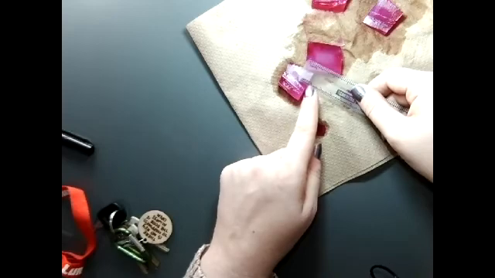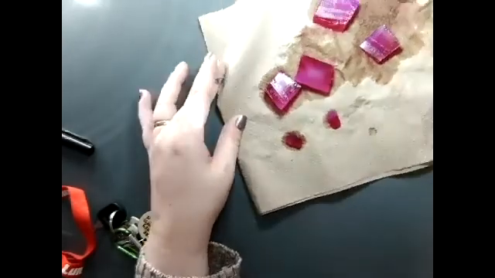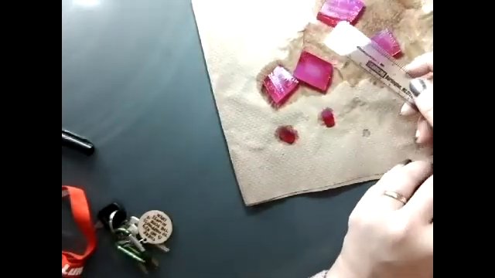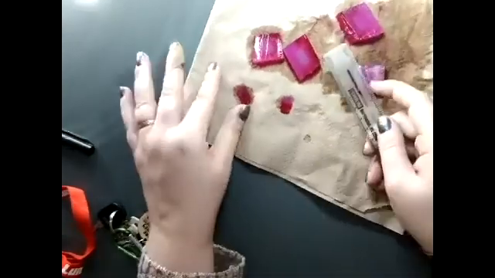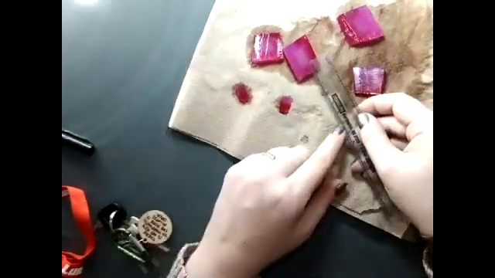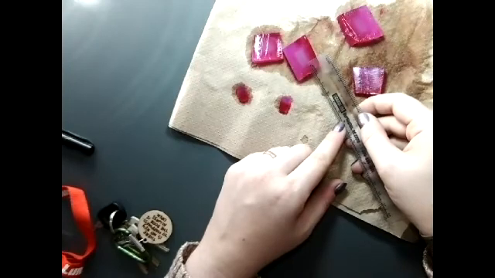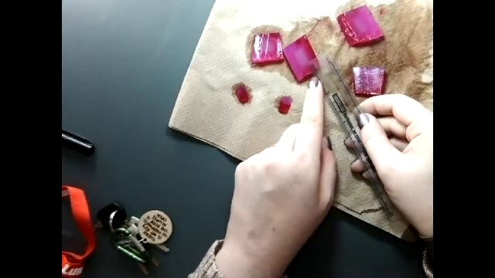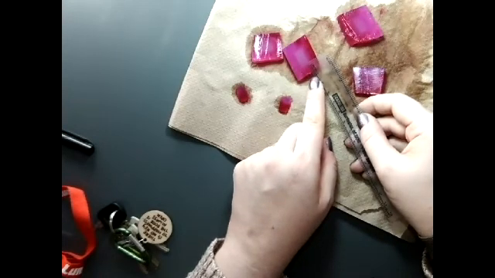That is 7 millimeters. And now for our large one, it has gone in 5 millimeters.